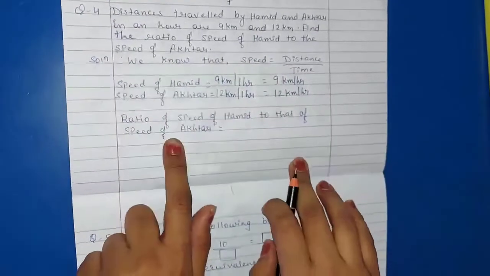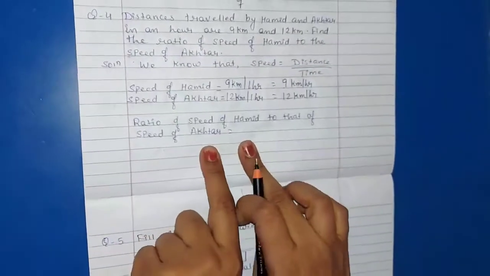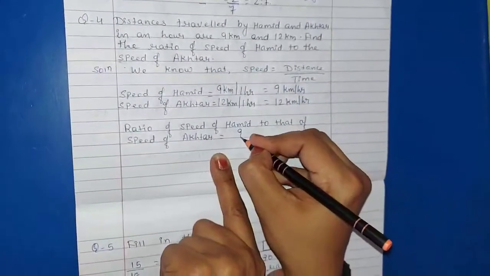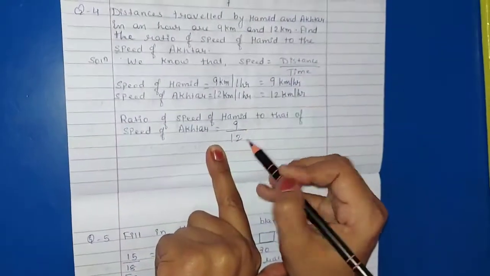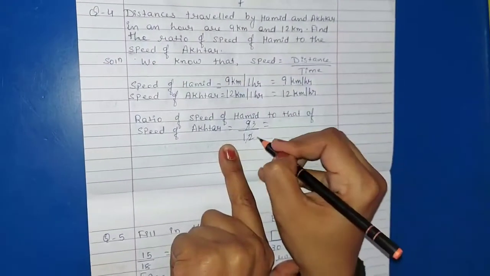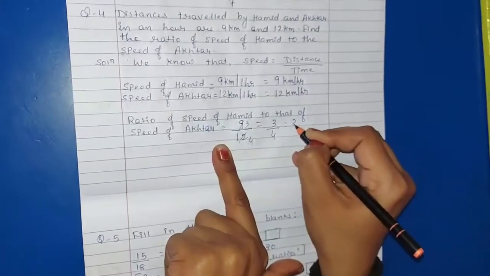Now, we have to find the ratio of speed of Hamid to that of Akhtar. So, ratio of speed of Hamid equals 9 upon Akhtar's speed, which is 12. So, 9 upon 12. Now we will find the lowest term of this fraction. 3 threes are 9 and 3 fours are 12. That equals 3 upon 4 equals 3:4.